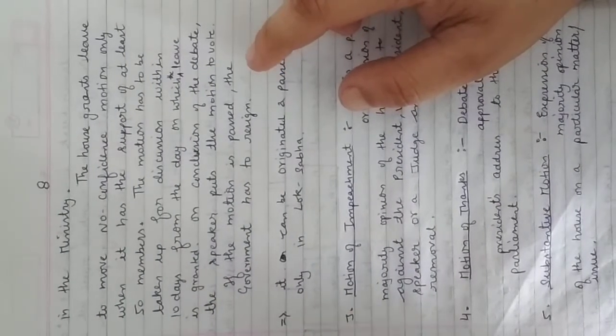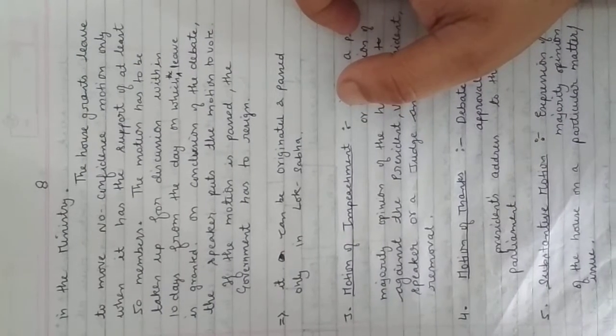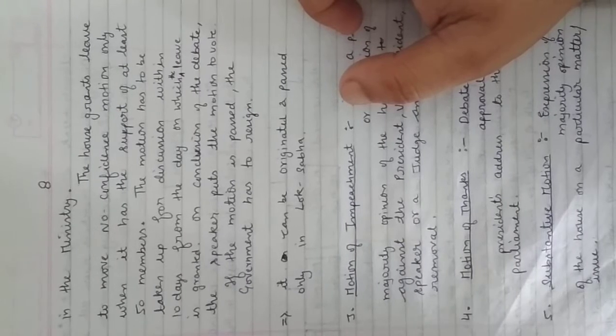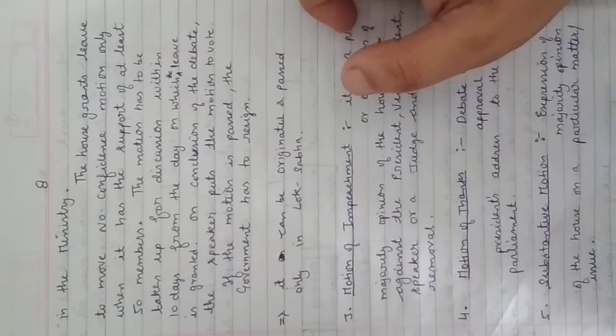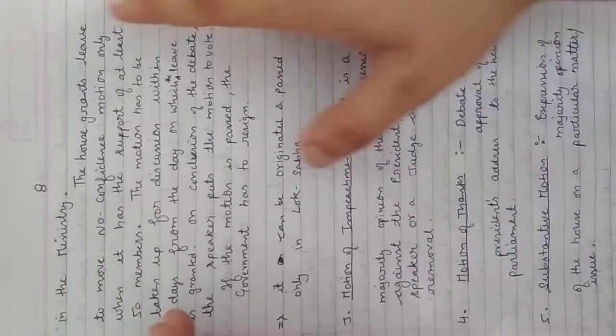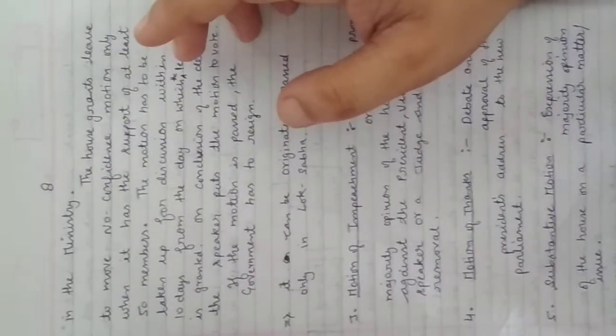And if the speaker grants us the leave to present this no confidence motion, then what will happen within 10 days of that? The discussion over this no confidence motion will take place, and after the discussion, voting will take place, right?